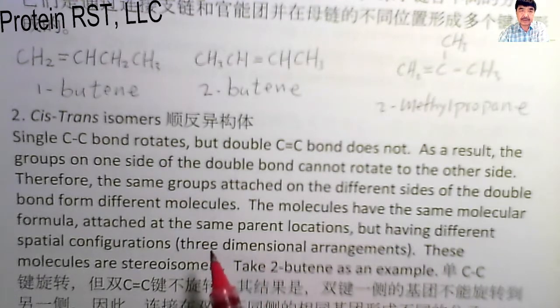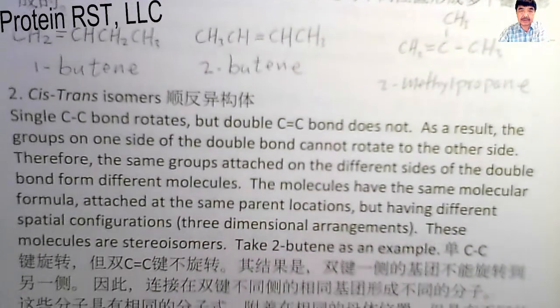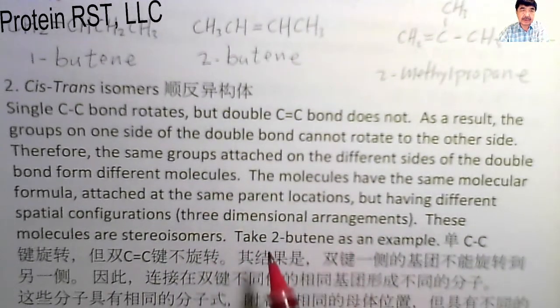Spatial configuration means a three-dimensional arrangement. These molecules are called stereoisomers. Take 2-butene as an example.